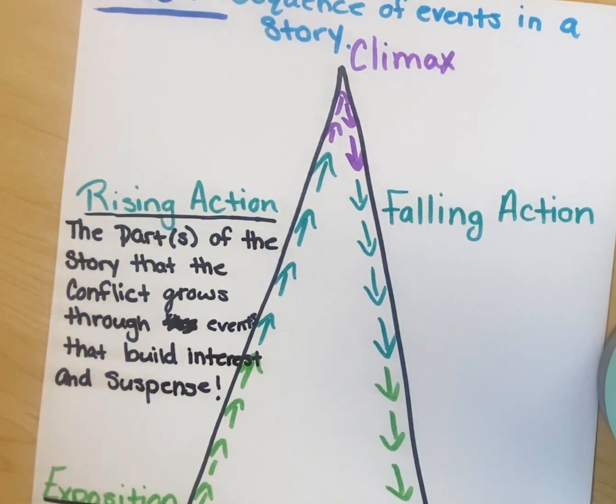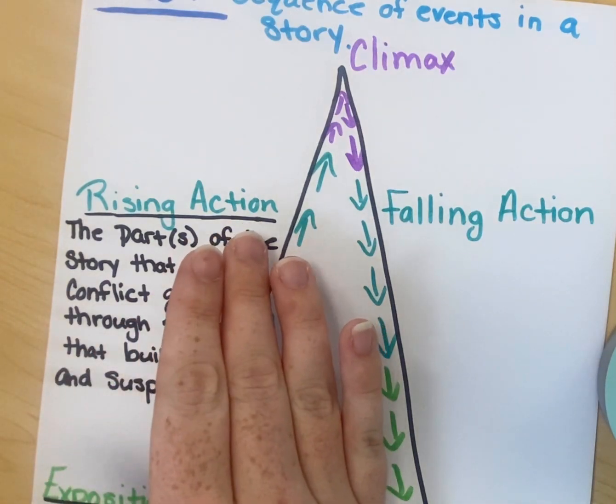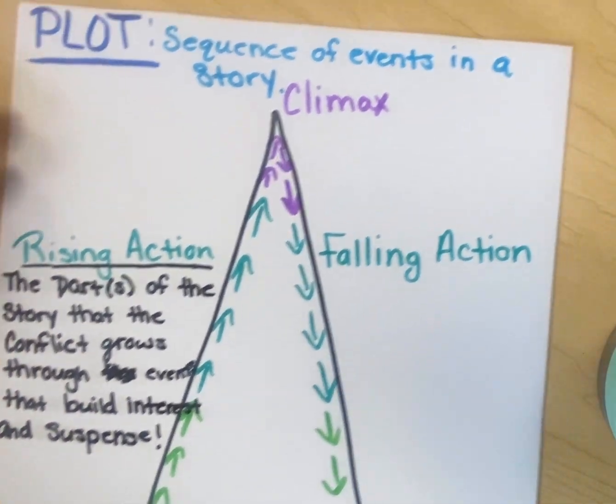interest and suspense. Now we know conflict is the problem, right? So the problem of the story begins and grows through this rising action. You know, we keep going and going, and things keep happening that kind of build that conflict up, and we're like, oh my God, what's going to happen next? I don't know. So that's the rising action. It's building interest in the story and suspense in the story, and we want to keep reading and find out. Pause if you need to.